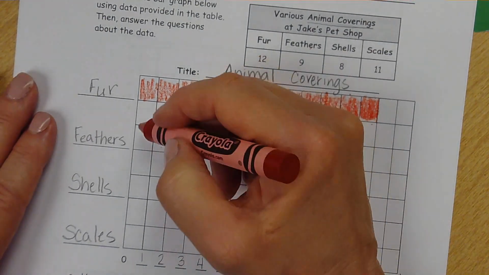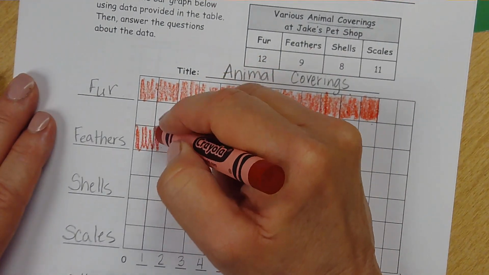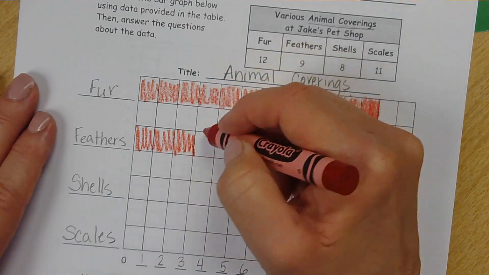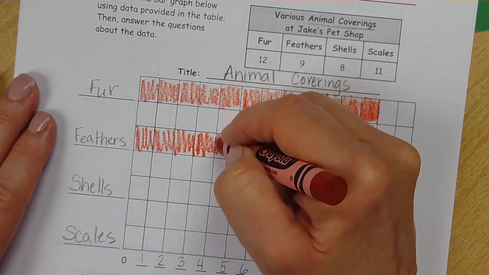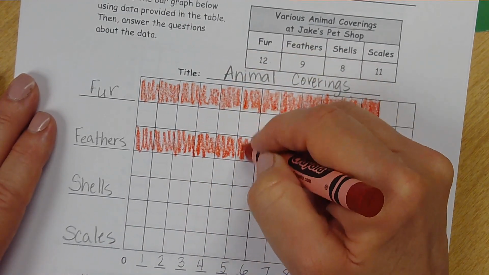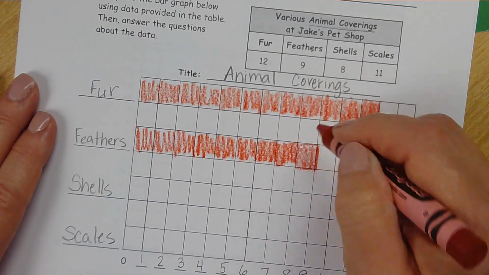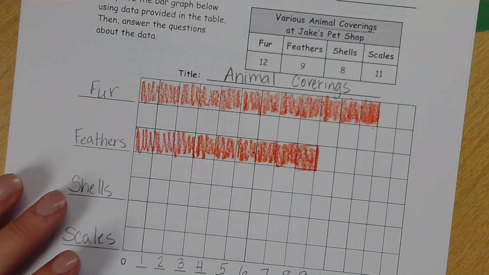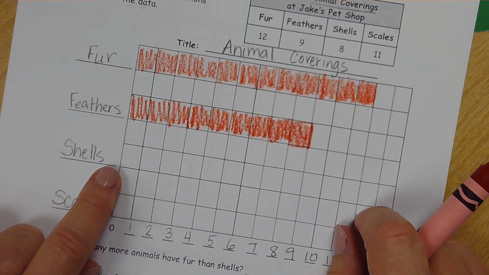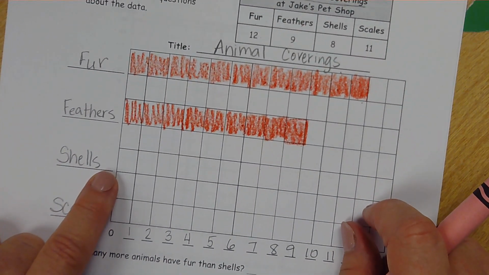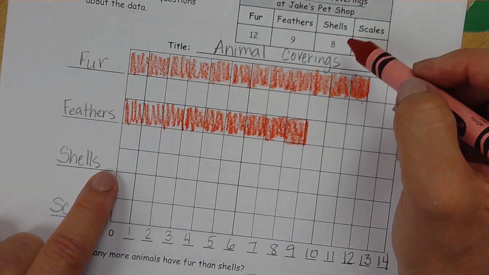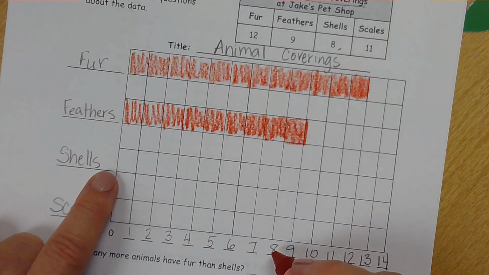That is 9. So we have 1, 2, 3, 4, 5, 6, 7, 8, and 9. How many animals are covered in shells? There are 8.